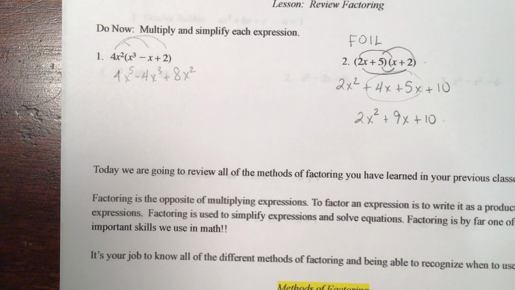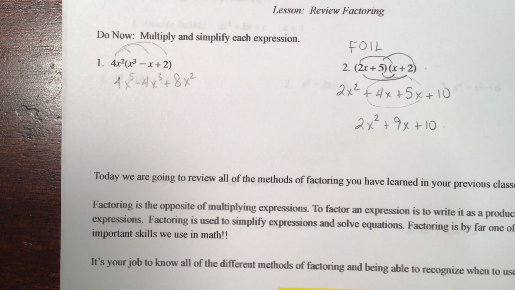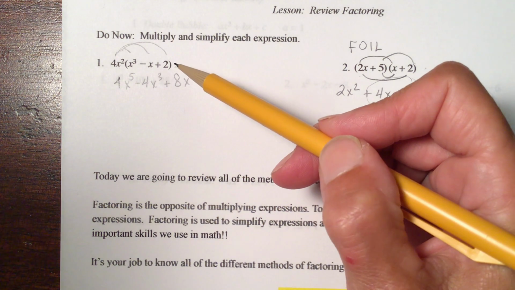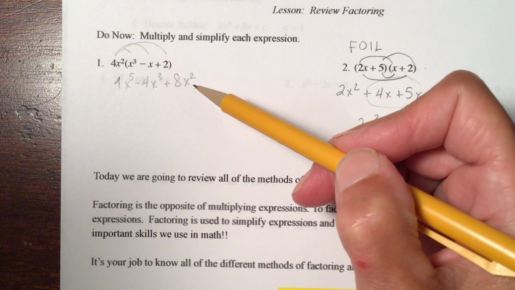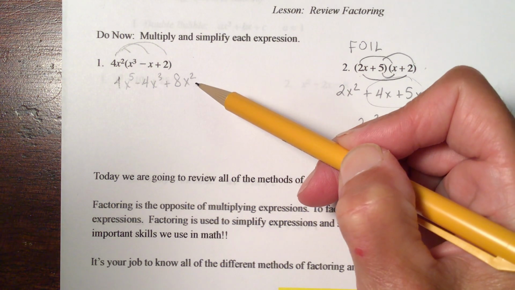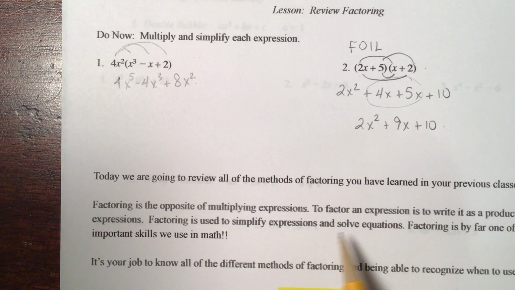So today what we're going to do is review all of the methods of factoring you have learned in your previous classes. Okay, factoring is the opposite of multiplying expressions. So that's why I started with this do now. So now we're going to work backwards. We're going to take the standard form and break it up into factors. To factor an expression is to write it as a product of other expressions.